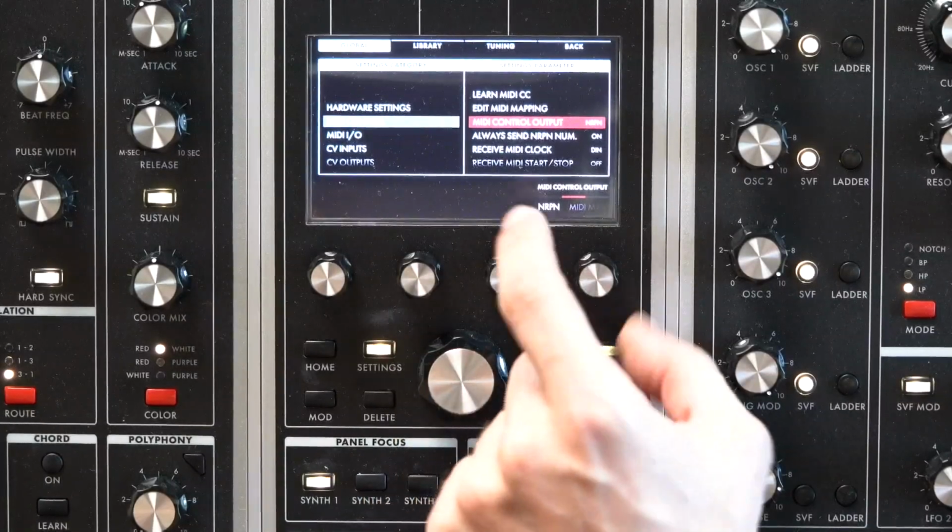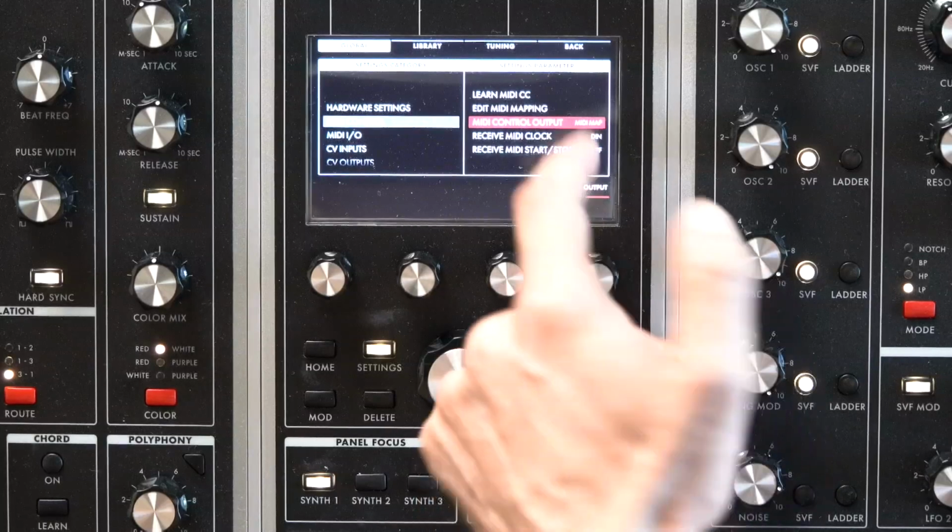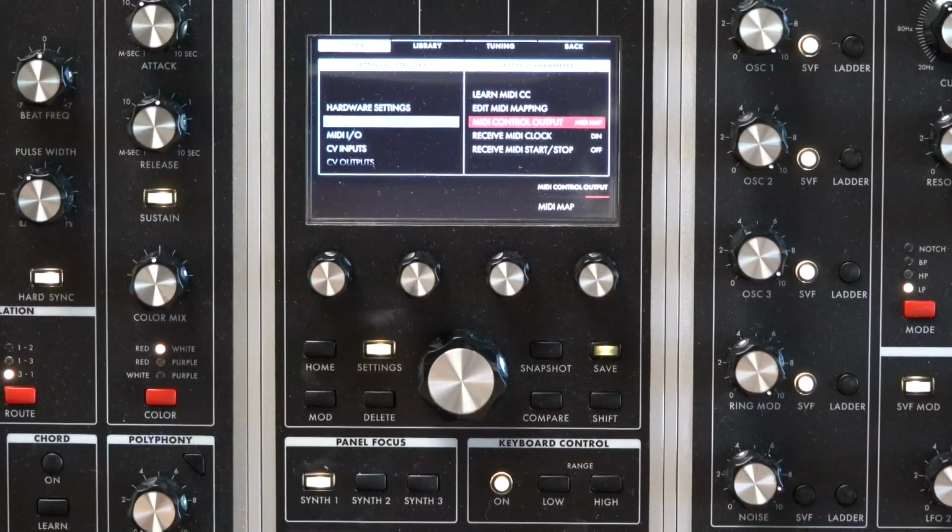Okay, so yes, you can record and play back MIDI CCs. I'm going to go to MIDI control output and set it to MIDI map, rather. MIDI map means that if I create a mapping and then I turn the knob, that is the MIDI CC that's going to be sent out to Ableton. So you really do get that nice bidirectional control.